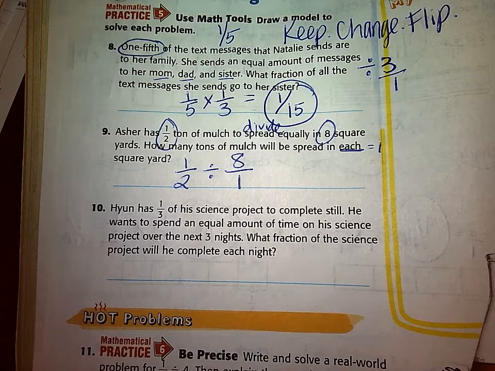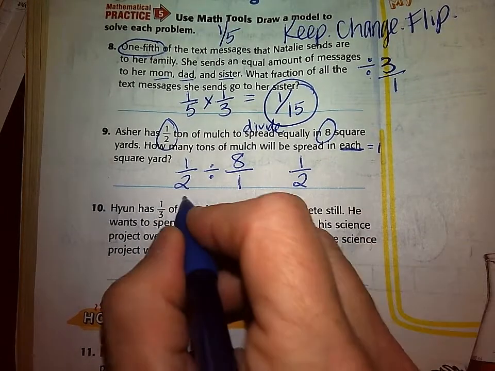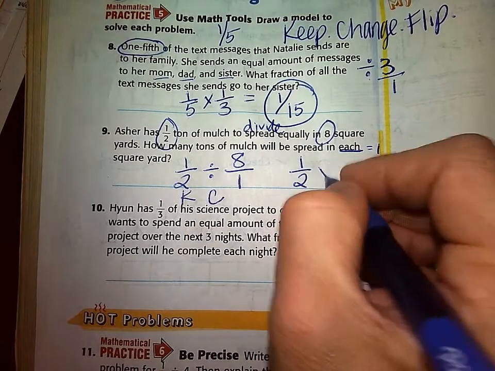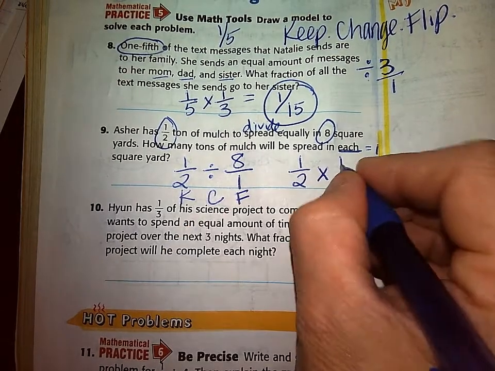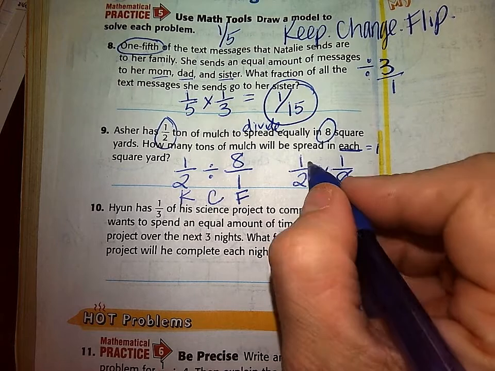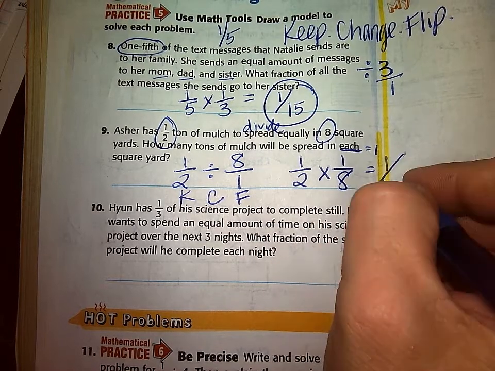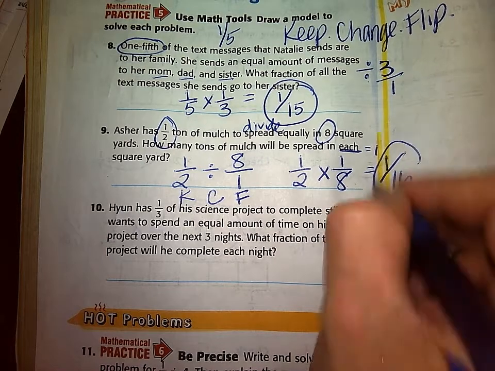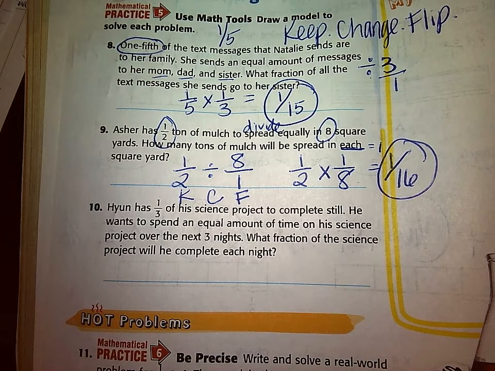It's a whole number. So we're going to keep the first one. Keep. We're going to change the sign, and we're going to flip the last one. Now we multiply. Across the numerator, 1 times 1 is 1. Across the denominator, 2 times 8 is 16. 1/16. Keep, change, flip.